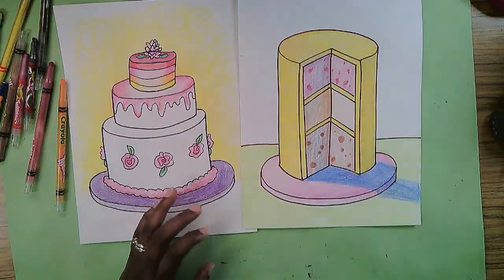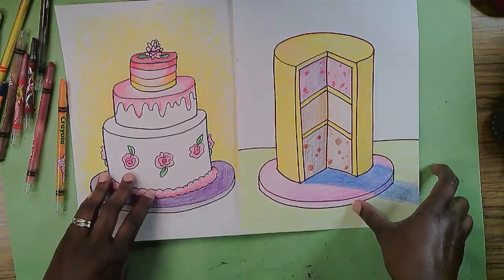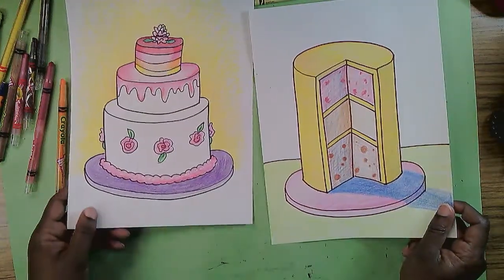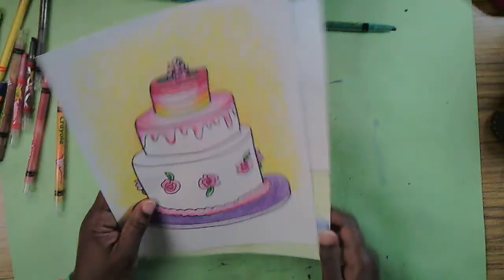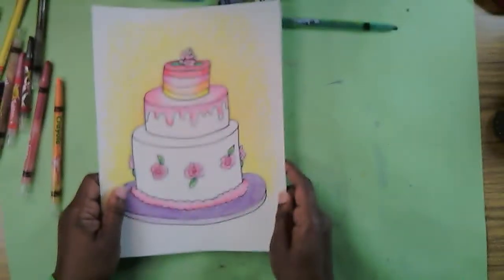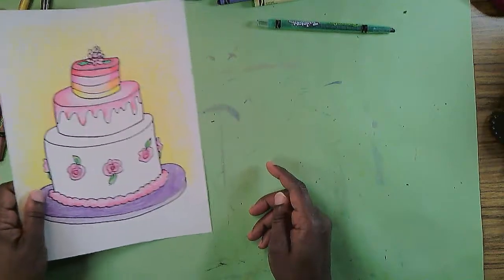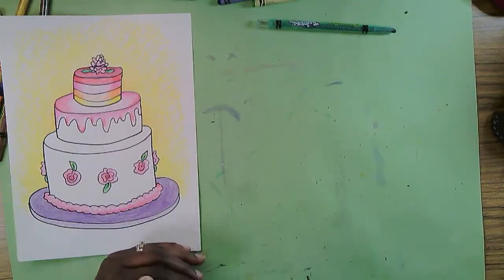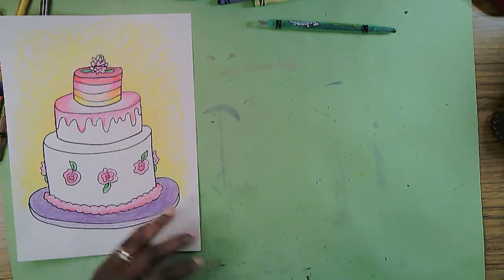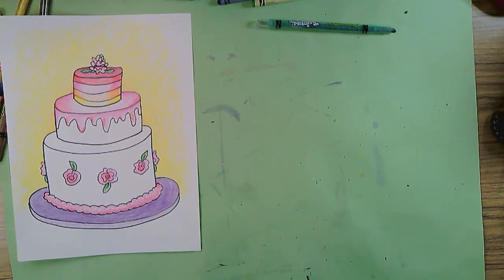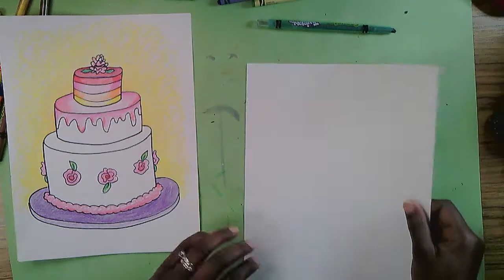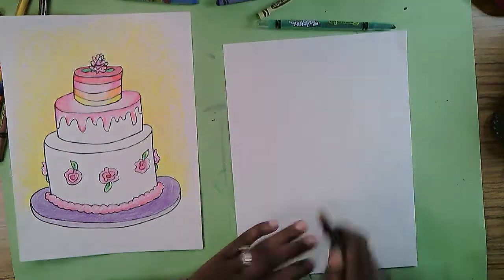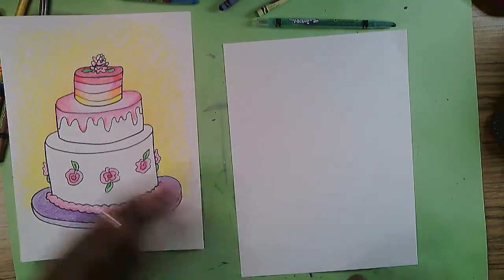Oh my gosh. Well, today I'm going to show you how to draw a cake that has many, many tiers or is stacked like this one here. I think that cake is something that makes you really happy, and cake does make me happy. So I'm going to start at the top and work my way down.